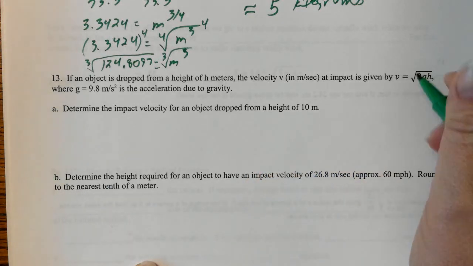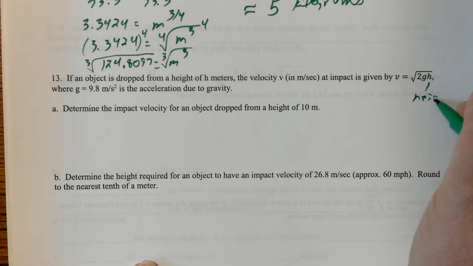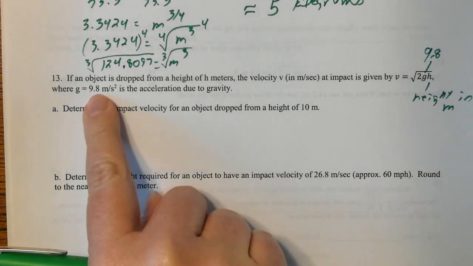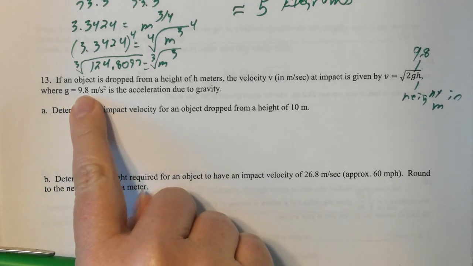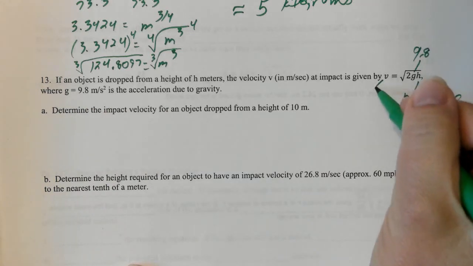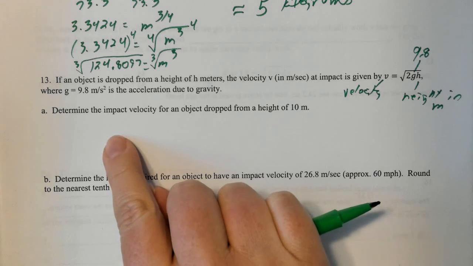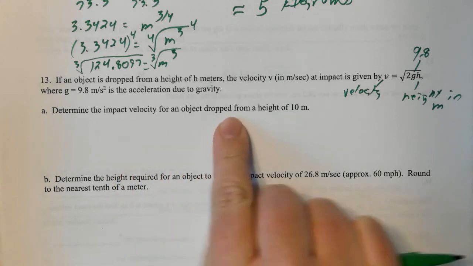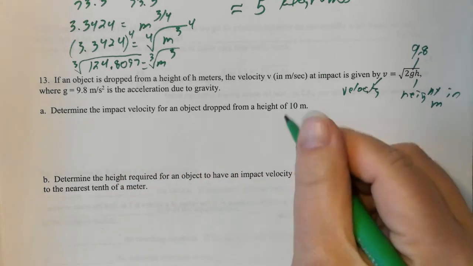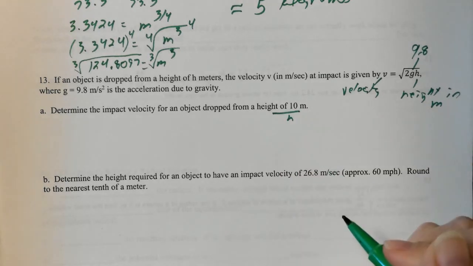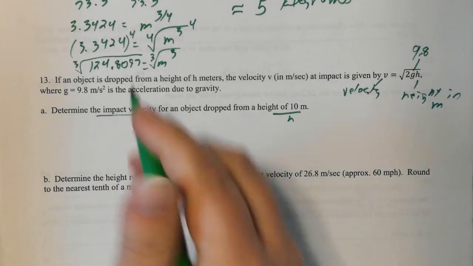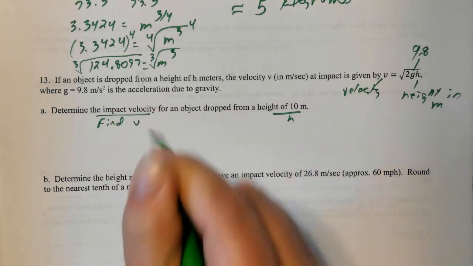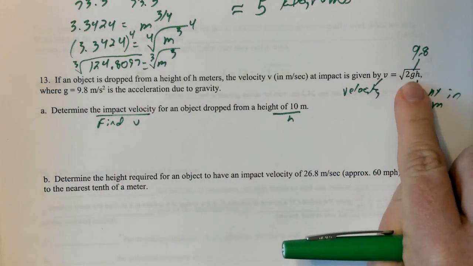Okay, so notice H is always height in meters. G is always going to be 9.8 for our problem here. And V is velocity, which is like speed. So part A, determine the impact velocity for an object dropped from a height of 10 meters. They're telling us to put 10 in the place of H, and determine the velocity. That means find V. We're finding V when we know the other stuff.